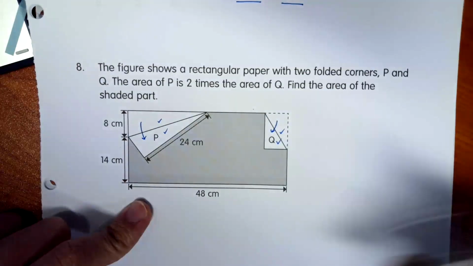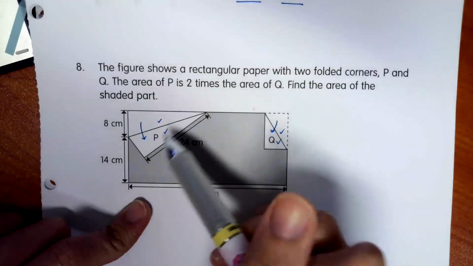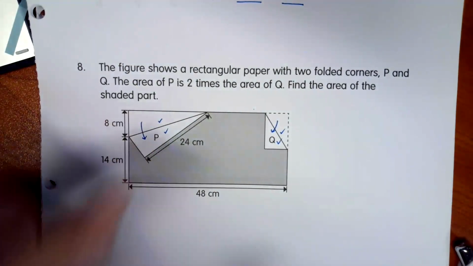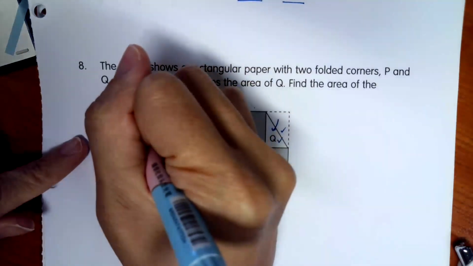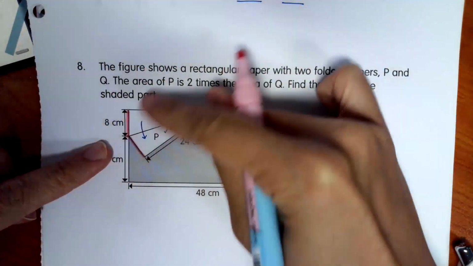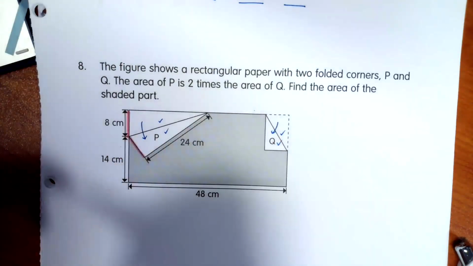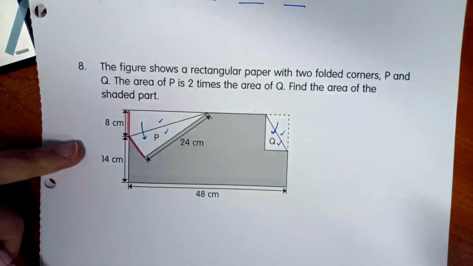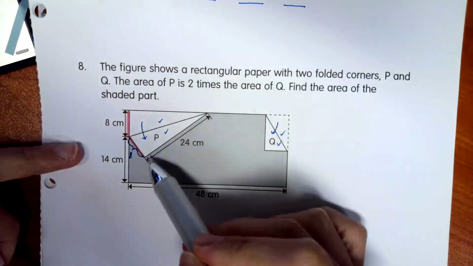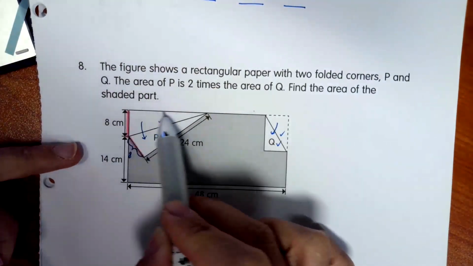So very important now, I need to know what's the area of this triangle first. So since this triangle was folded down to form this, if this is 8 cm, this will also be 8 cm because this piece came from here. It was folded down this way. Okay. So these 2 are the same. So this is 8 cm here. All right. And this 24 cm came from this side here. So this is 24 cm.